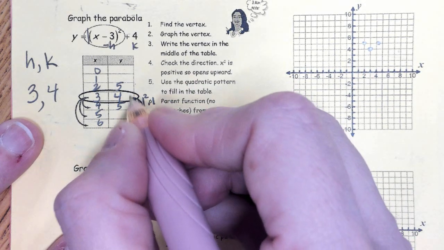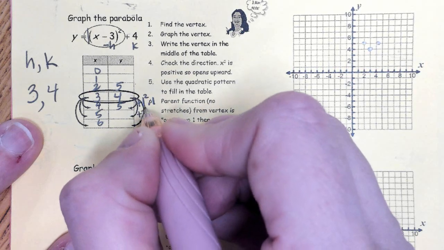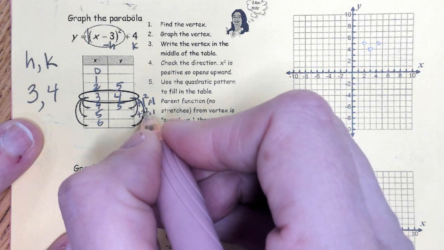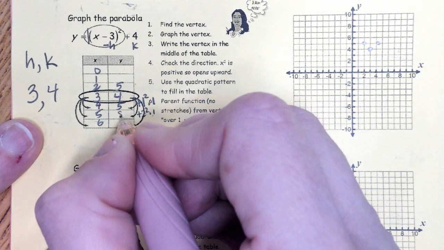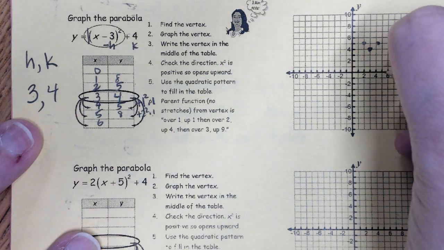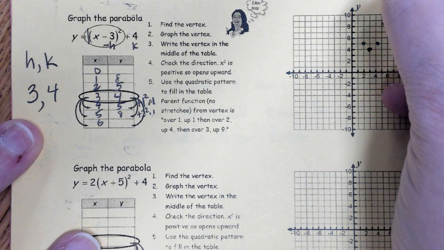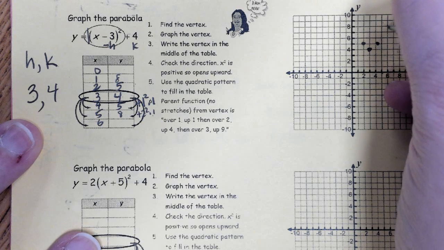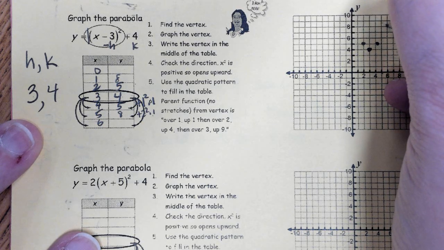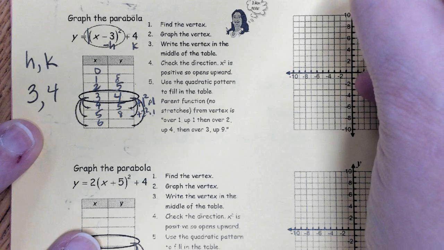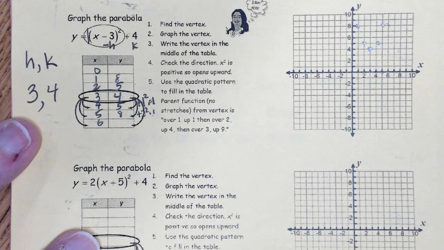Next hop, it's the second hop, so I'm going to add 2 squared times 1. 2 squared is 4. 4 times 1 is 4. 4 plus 4 is 8, so I'm going to have an 8 here and an 8 there. So I would go over 5 up 8. Wait, where'd it go? It was 8, right? Yeah. Okay. And I got a point there. This is definitely looking like a parabola.